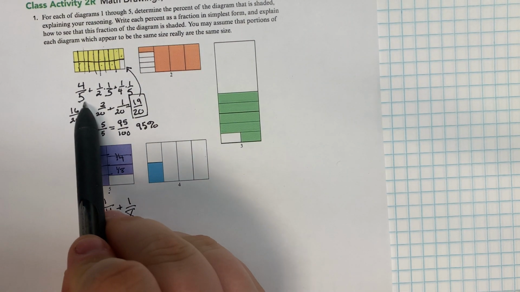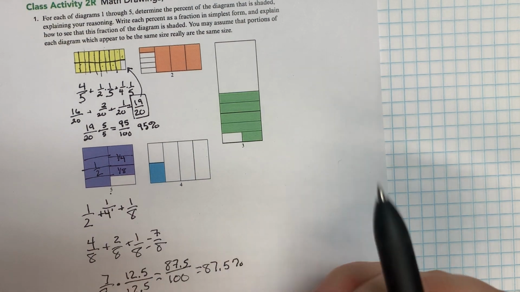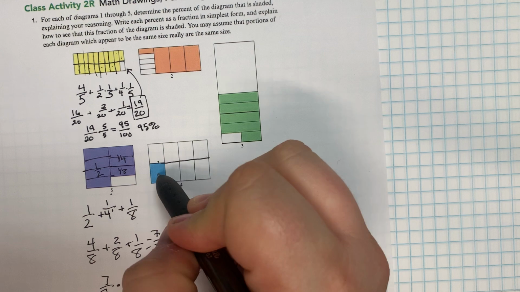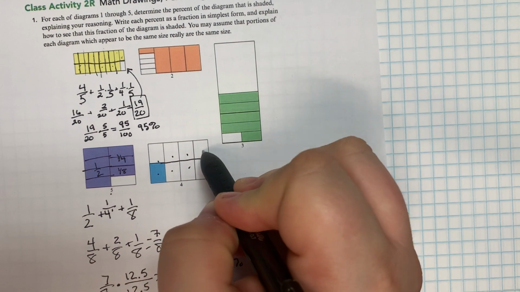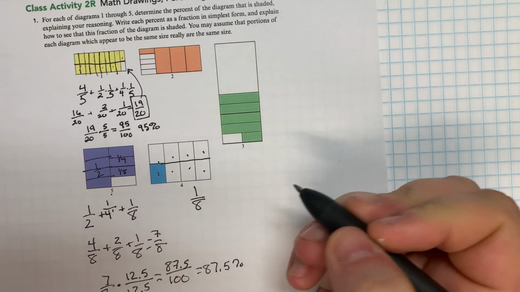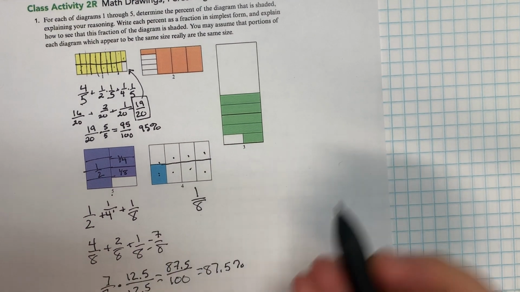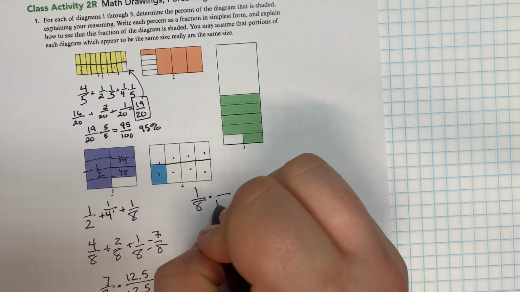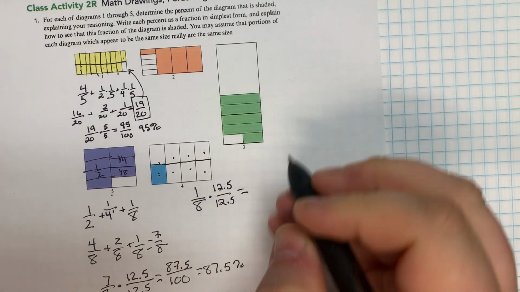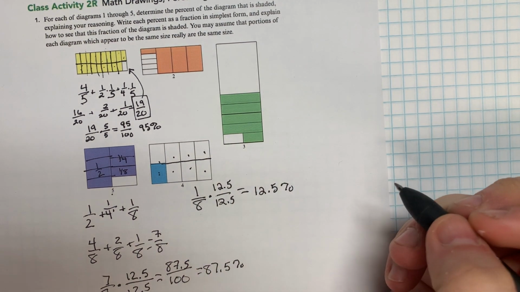Right, and so really there are two different ways. We can either write our fractions from the very beginning, we can find our common denominator right away, and so maybe we'll do that here. We have 1, 2, 3, 4, 5, 6, 7, 8 pieces, and one of those 8 are shaded, so we have 1/8. And we know from our previous one that 8 we need to multiply by 12.5. So we have 12.5%.